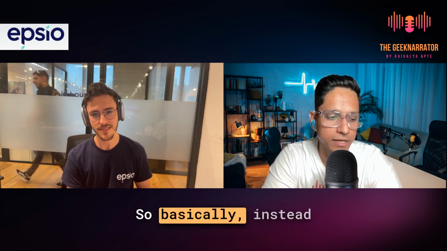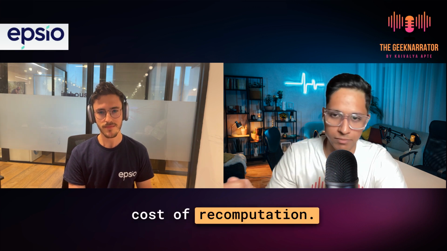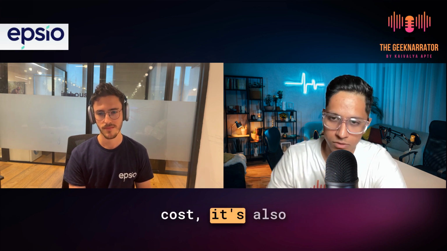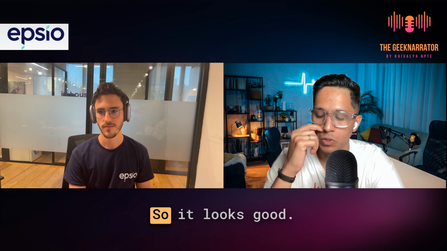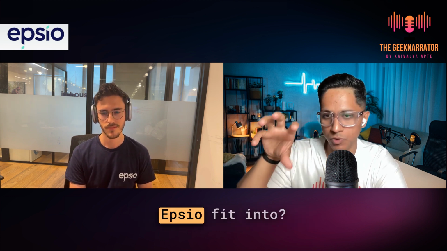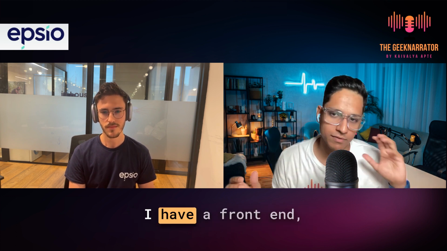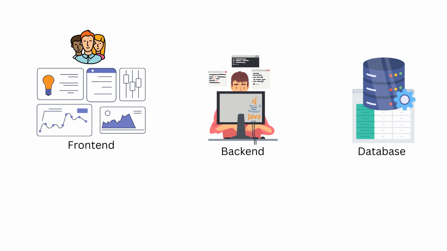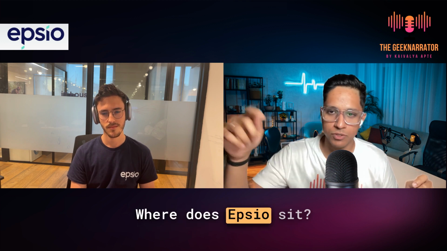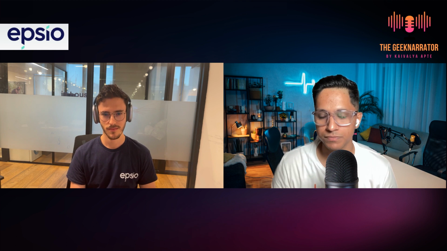Interesting. So basically, instead of recomputing, Epsio will save you that cost of recomputation. And when I say cost, it's also latency, right? So it looks good, but how does it work? Where does Epsio fit in? So let's imagine I have a simple looking architecture. I have a front end. I have a backend application that talks to my database. So it's a simple 3-tier application, right?